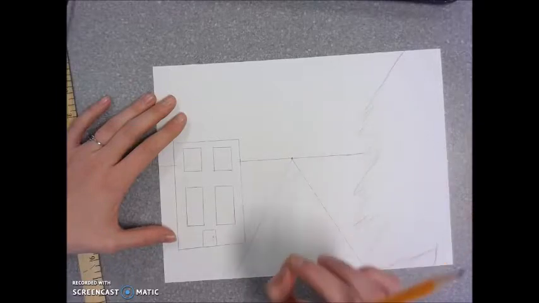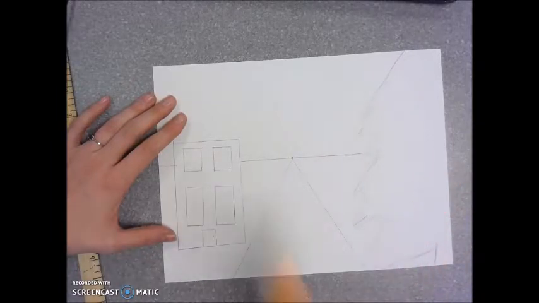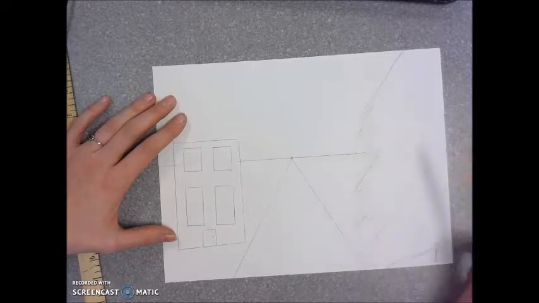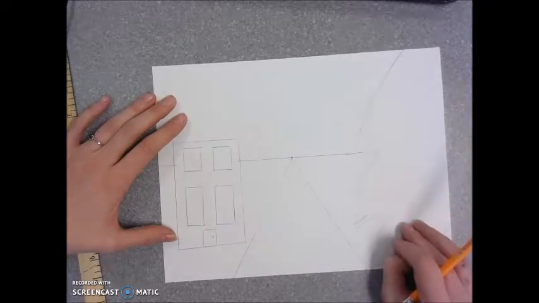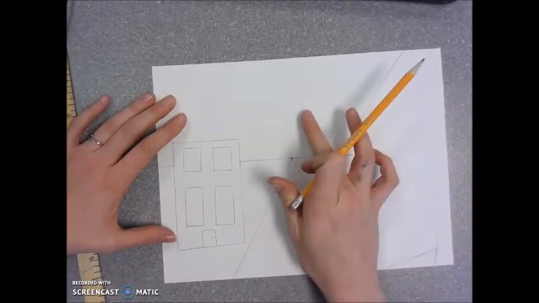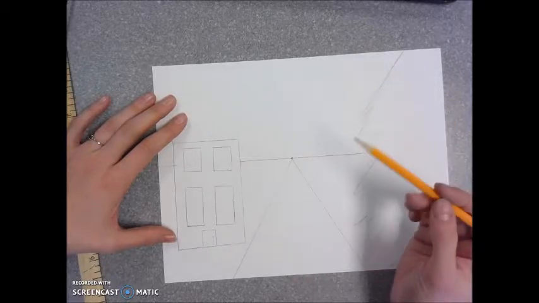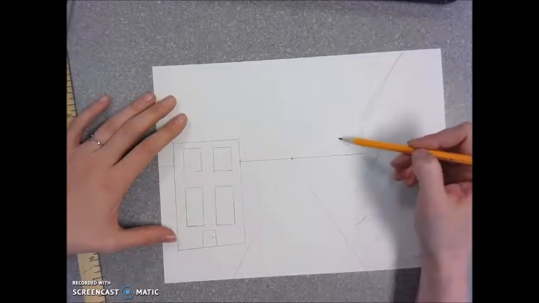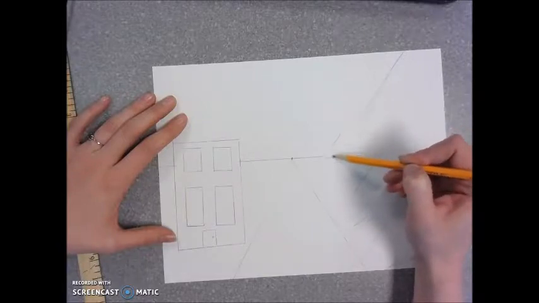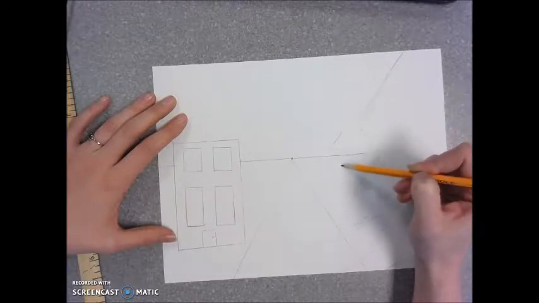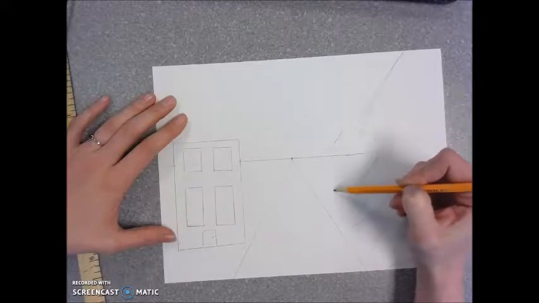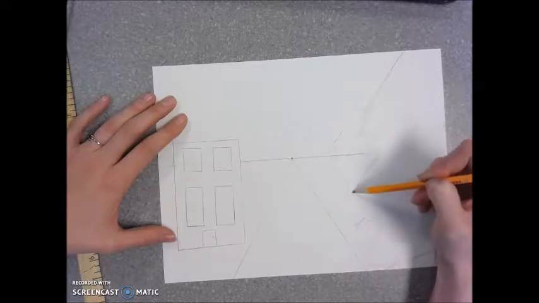The middle ground has that word middle in it because it is the middle of your picture. So it's everything that's not as close as possible to us, not as far away as possible, but right in the center. And I think I want to have maybe another tree over here. So again, it should be starting above the horizon line. But these are our middle or medium shaped things.